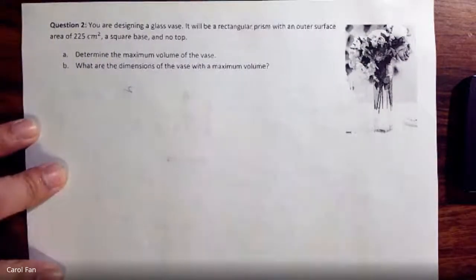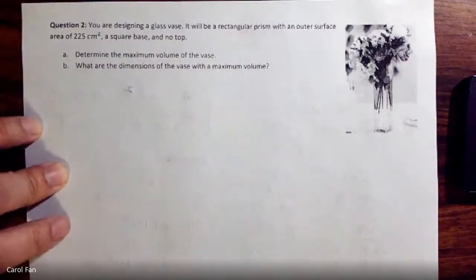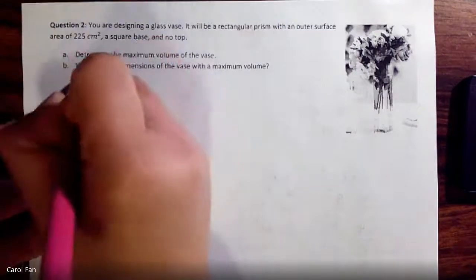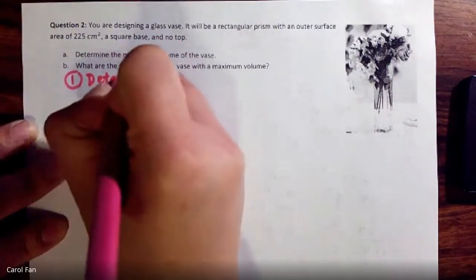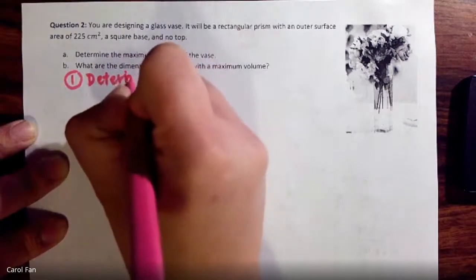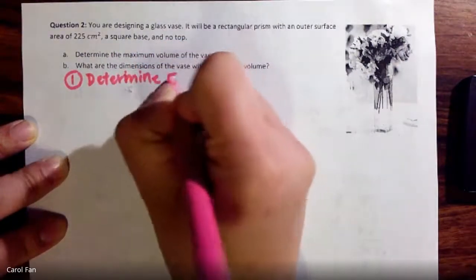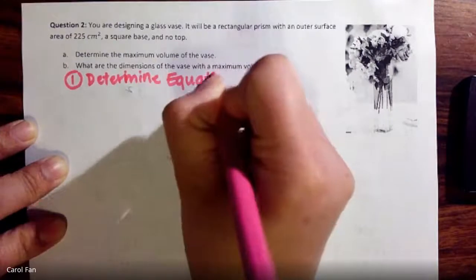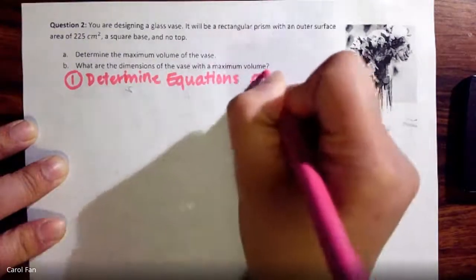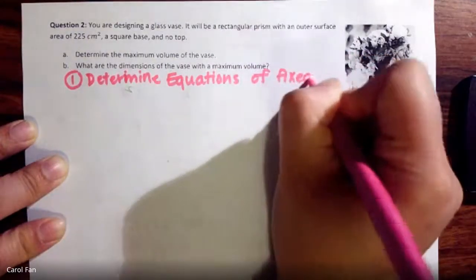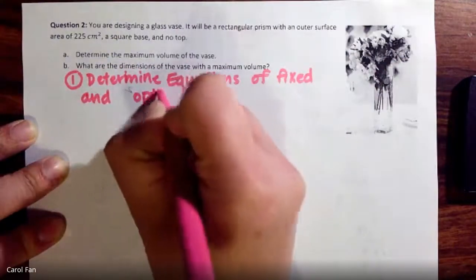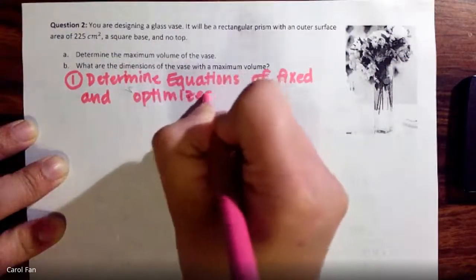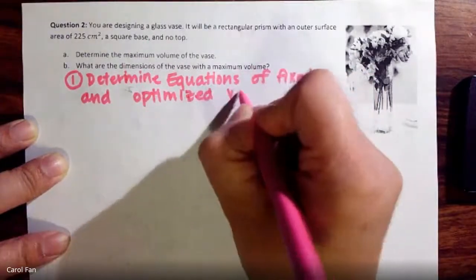Now, just to recall, the way we solve these types of questions, first of all, we're going to determine our equations of the fixed and optimized variable.